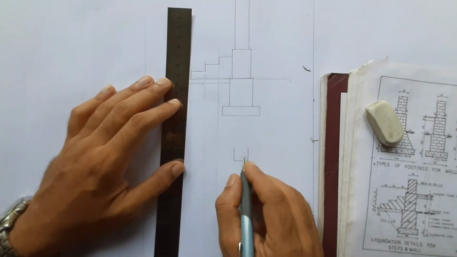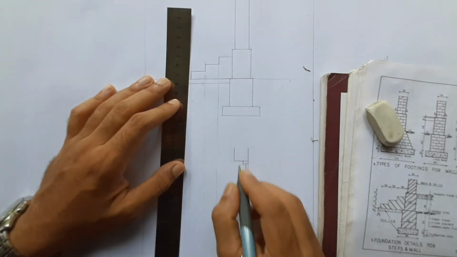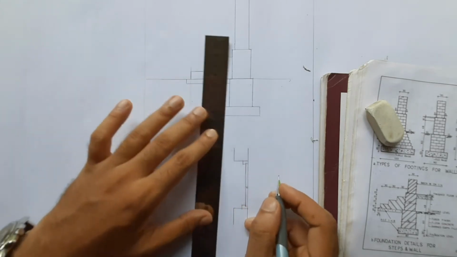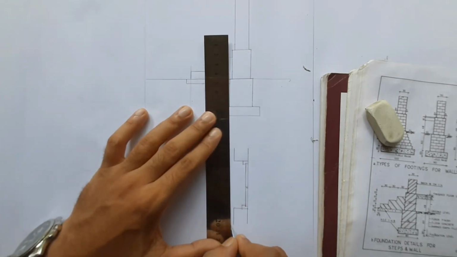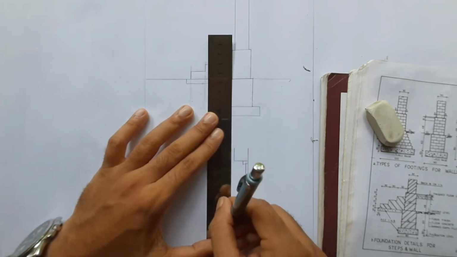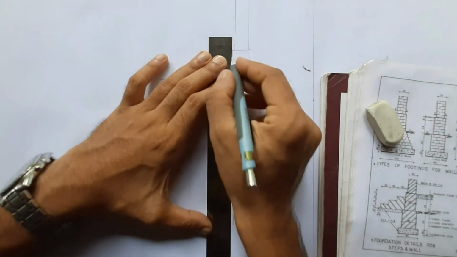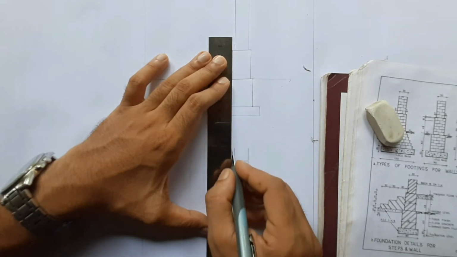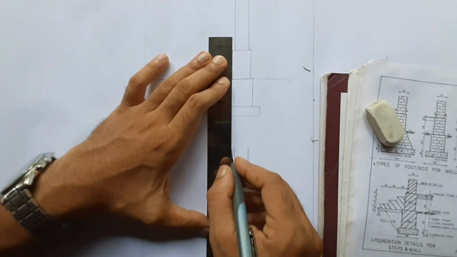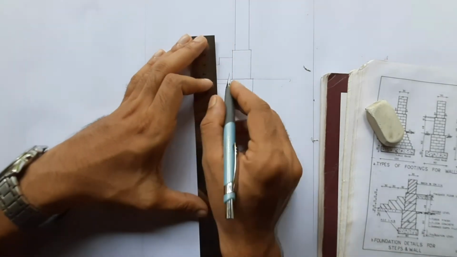So once you draw the masonry wall and the door, then you can draw the plinth. This plinth line is an extension of this line. Okay, it represents a corner of the basement that is getting projected.